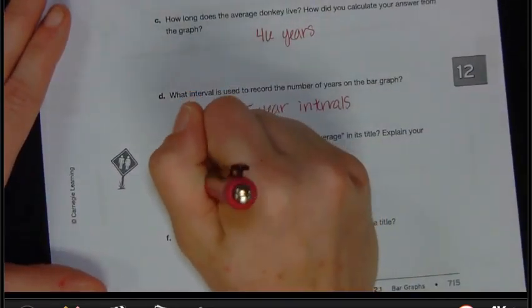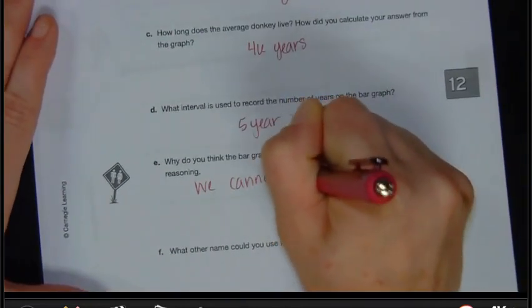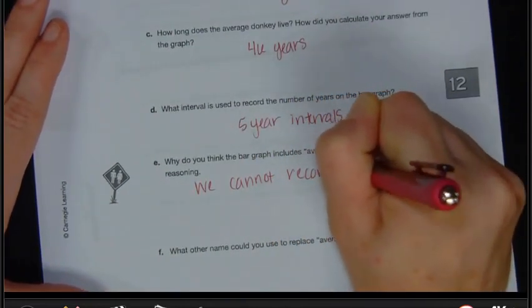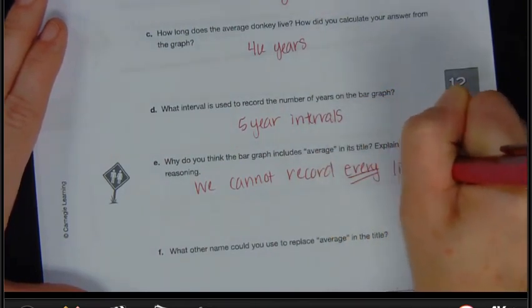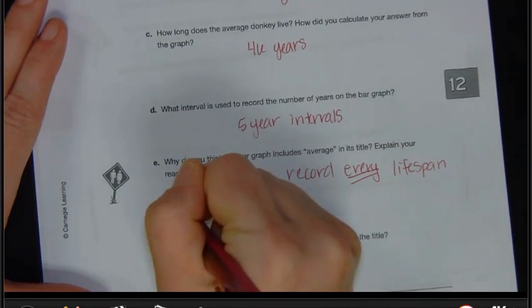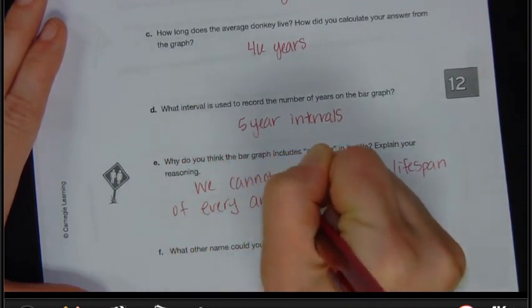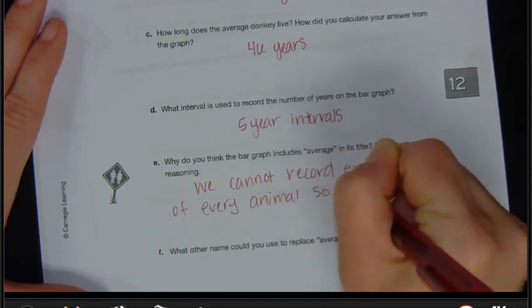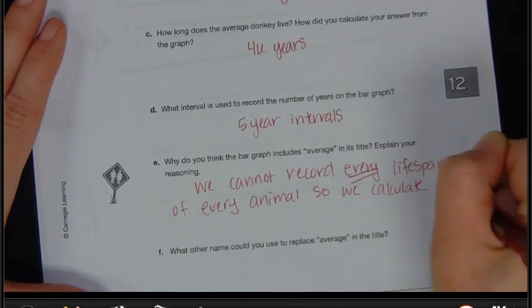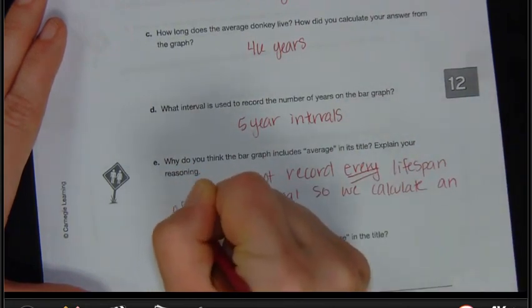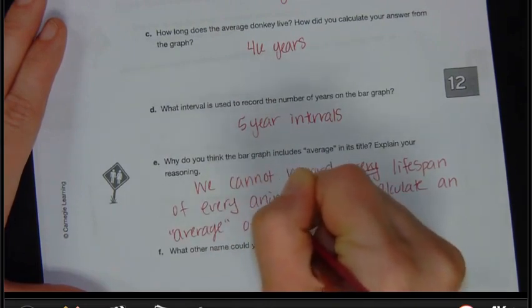So we cannot record every lifespan of every animal. So we calculate an average of how long they live.